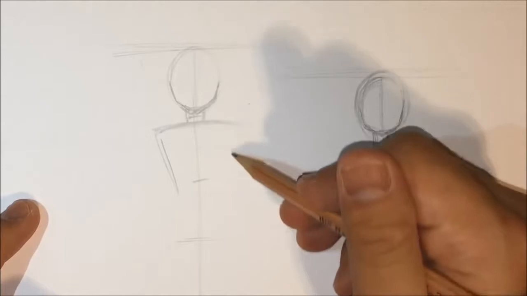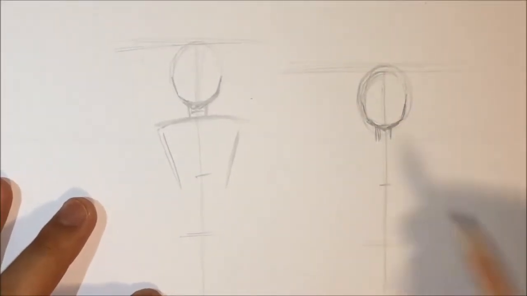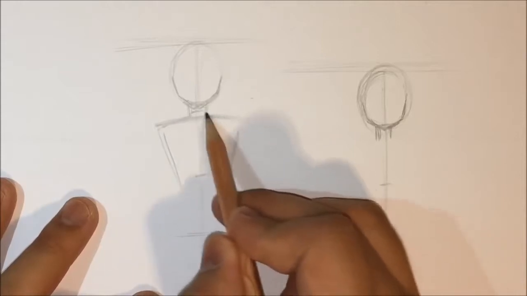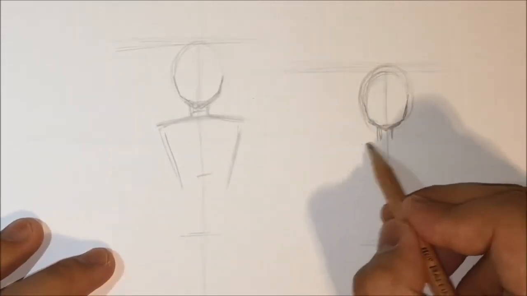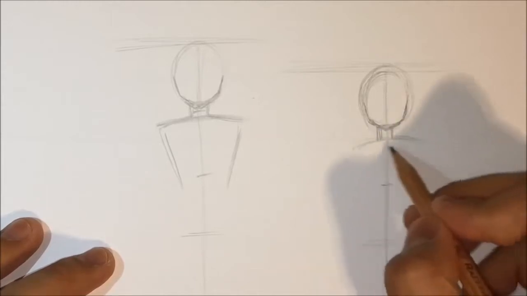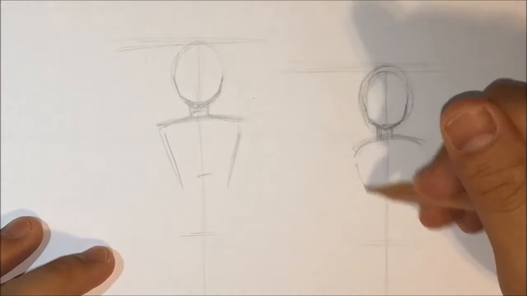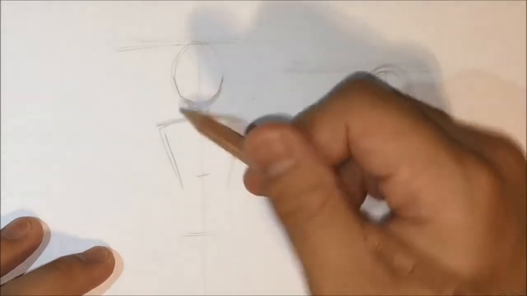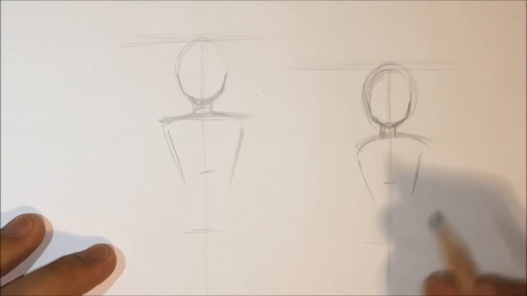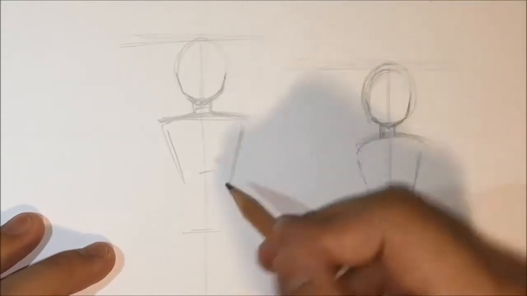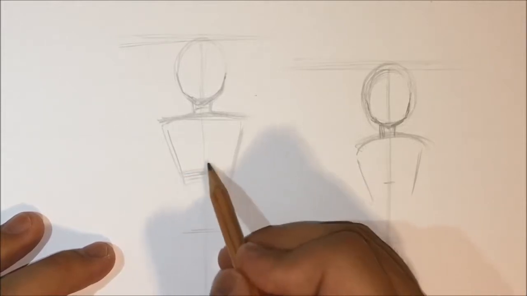One thing that a lot of people don't talk about, that I've noticed, is that males tend to have their shoulders a little bit less slanted than the girls' shoulders. So the girls' shoulders are very sloped, while the guy's are very straight. I think this is just to make him more masculine. This might not be true, but it's just something I've noticed.